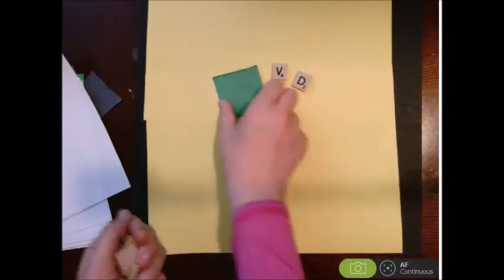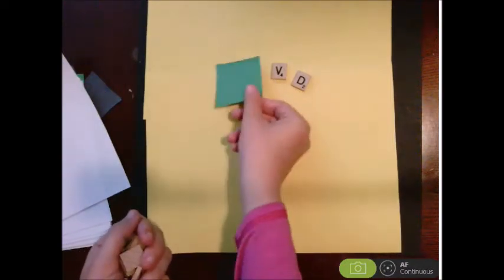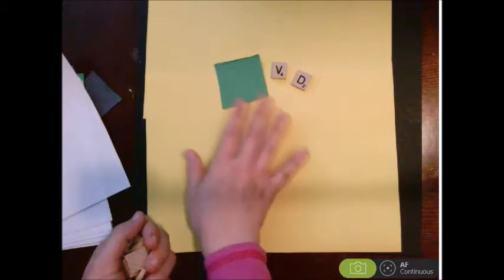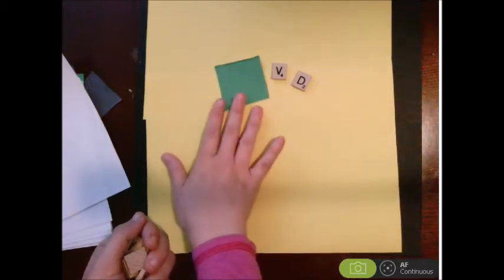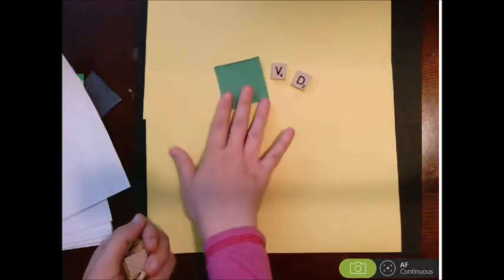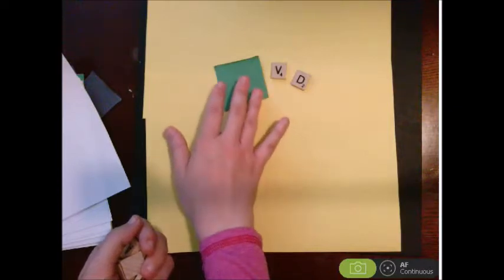Okay, today we're going to be working with variables. And the variables will be represented by the squiggle letters, okay? And we're also going to be working with square feet. Square feet is represented by just regular pieces of paper, okay? The reason we're doing this is we're going to be using these squares to plan out our animal enclosures. Right, Matthew? Right. Okay.